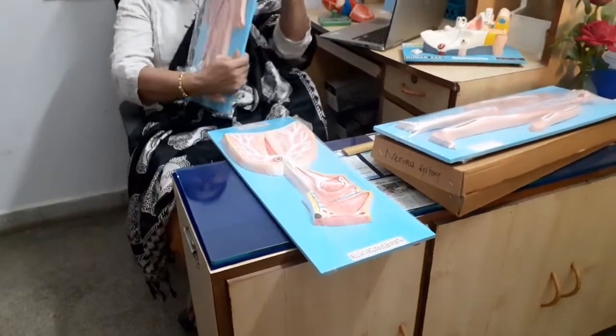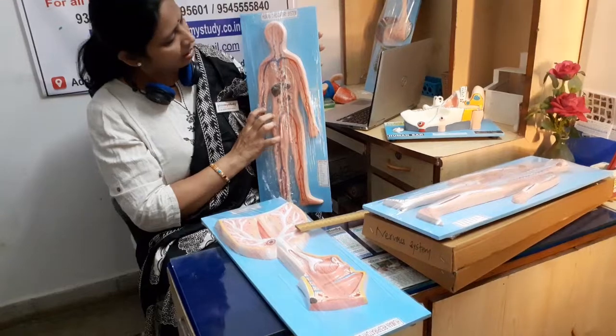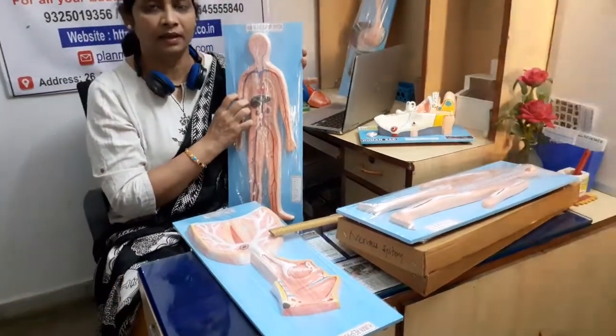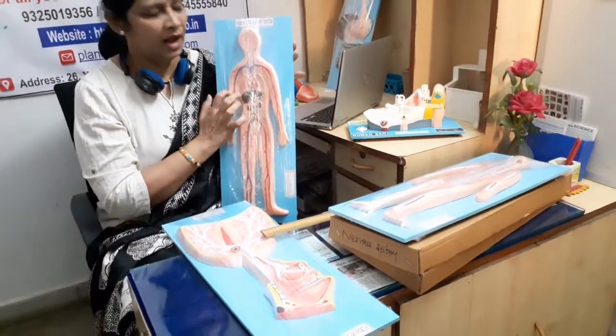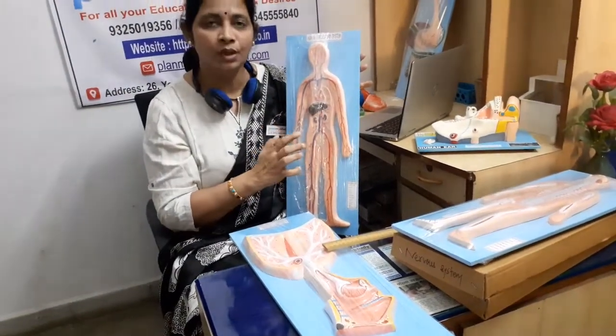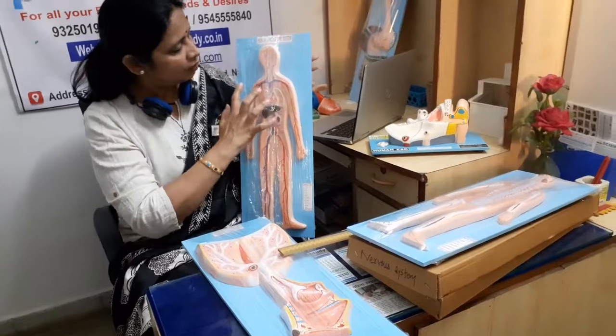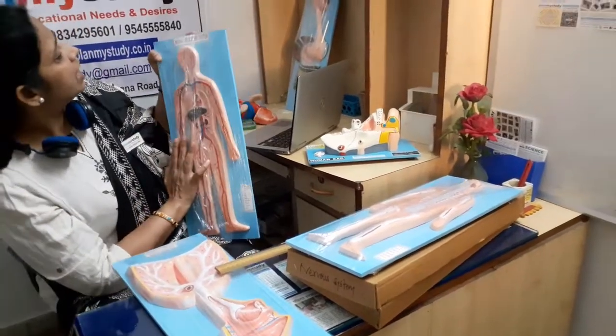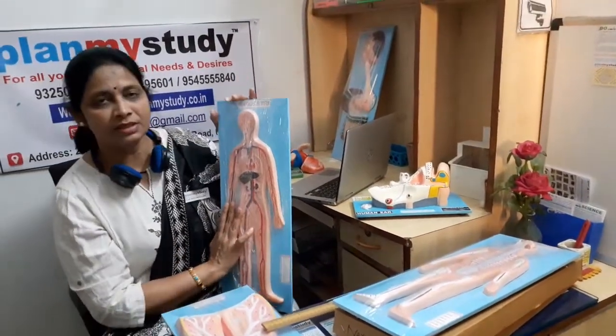And if we want to take more detail of our internal systems, we have designed the board like this. This is the wooden platform, a glass fiber model. It's unbreakable. And to give you an exact idea, we have used color codes also. That is skin color we have taken for the human body. So this is a chart for the human circulatory system.